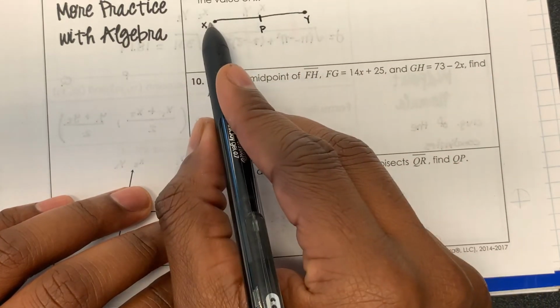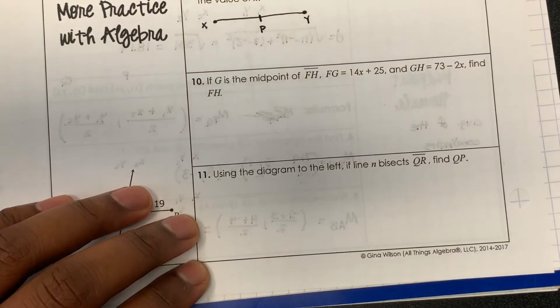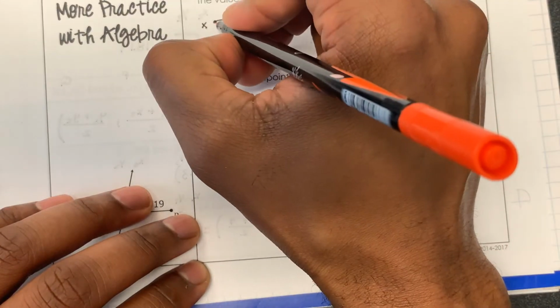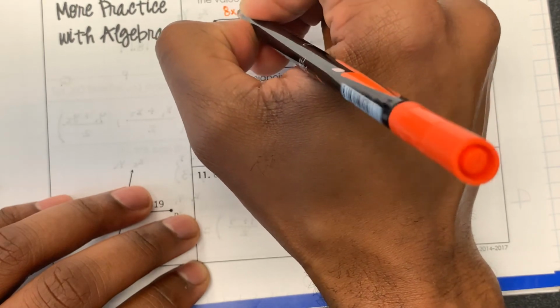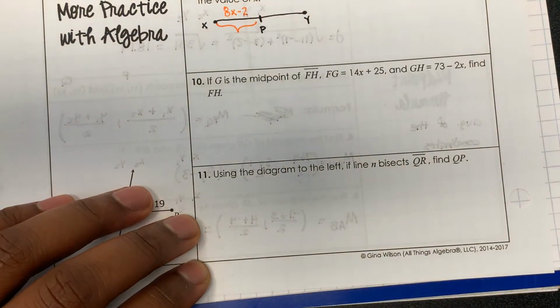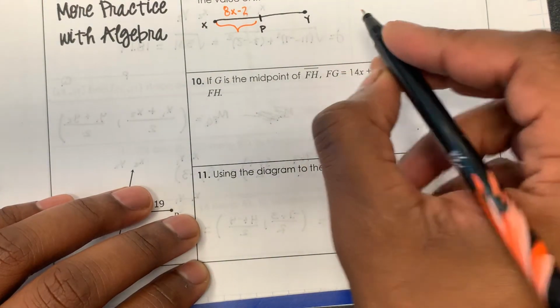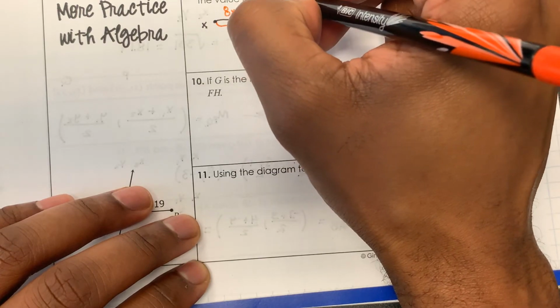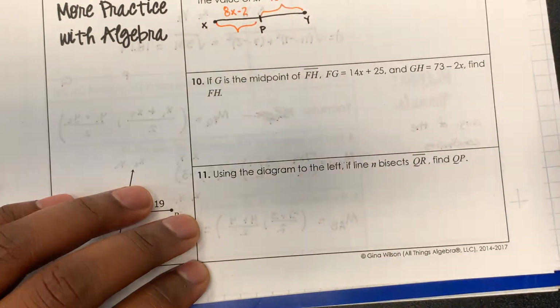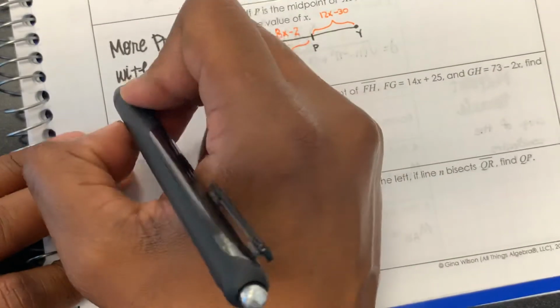So they tell us that XP is 8x minus 2. That means that the length from here to here is 8x minus 2. And we're also told that PY is 12x minus 30. So 12x minus 30.